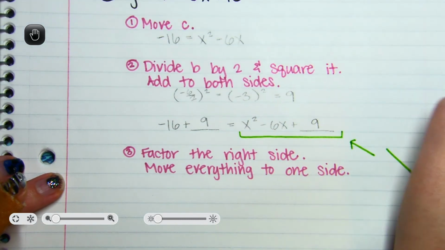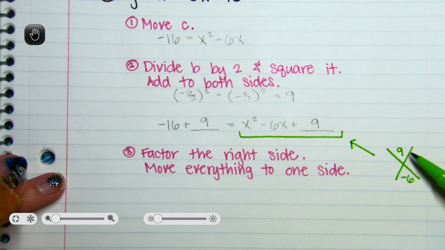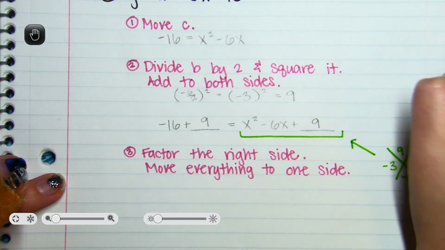So my big X, what goes in the top? Good, you should have said 9. What goes in the bottom? Should have said negative 6. So two things that multiply to get 9 and add to get negative 6 are negative 3, negative 3.